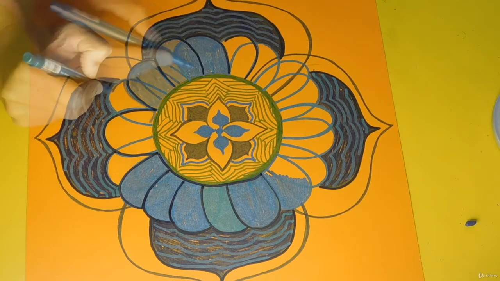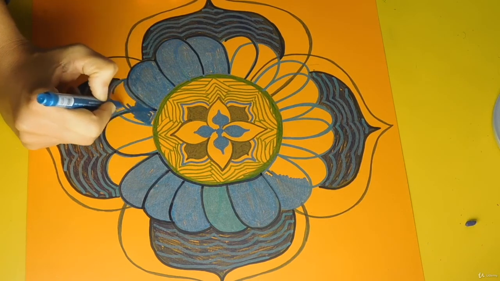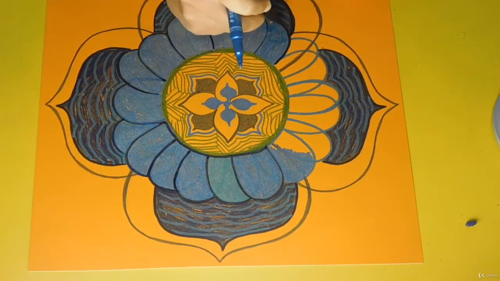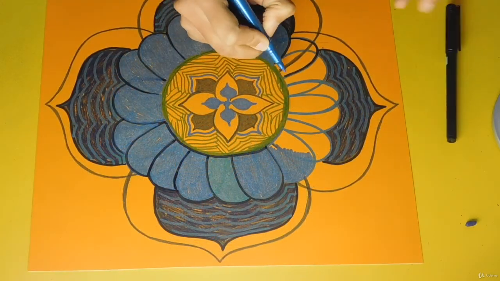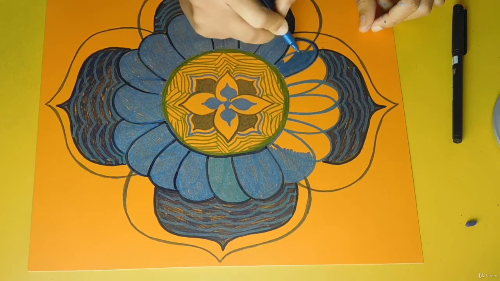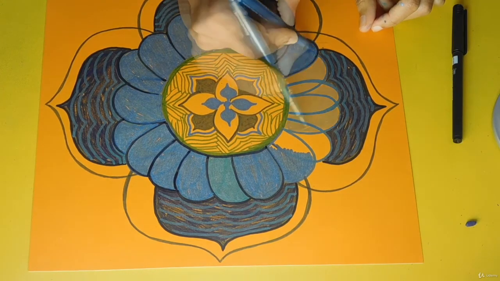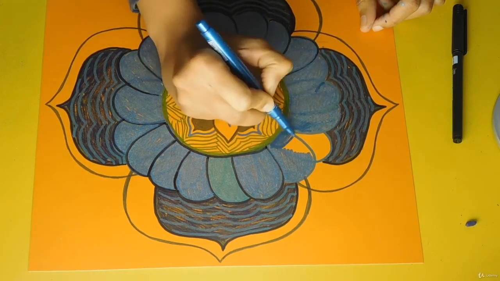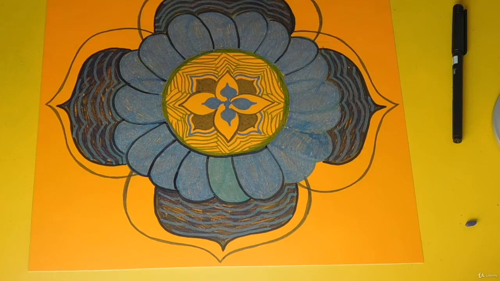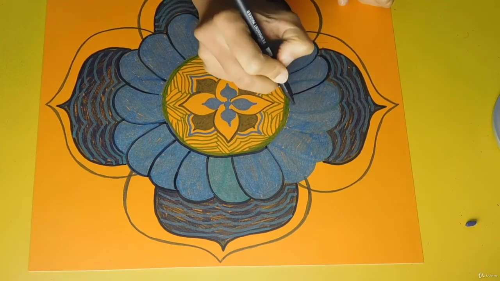And I think I've said this before, I am trying to use colors multiple times. So you see that the black that I'm using for the petals has been used somewhere else before. I'm also using black for the petals that are outside, the four wavy or curvy ones.